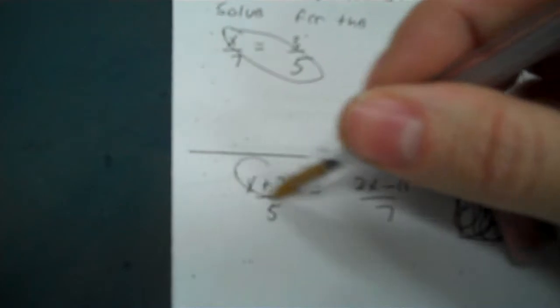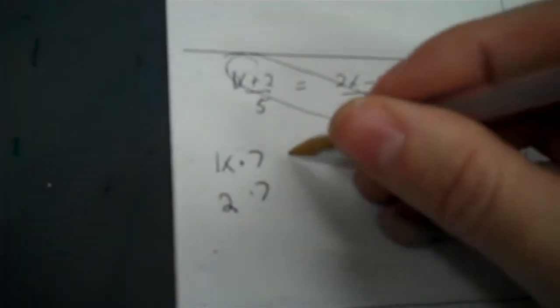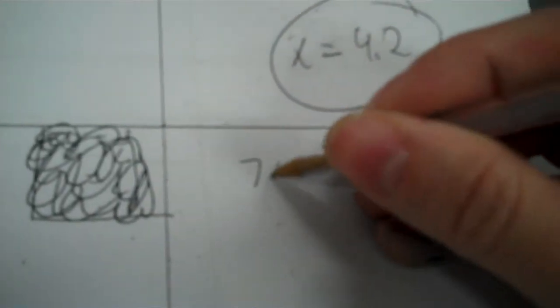Okay, this one's a little more complicated. You have two x's, so you just circle one of them. Now you got 7x, but there's also a 2, so we'll put a 1 in the x, and we'll put 1x and 2. We multiply both of them by 7, okay? So that's 7x and 14. So on this side, I'll write 7x plus 14.